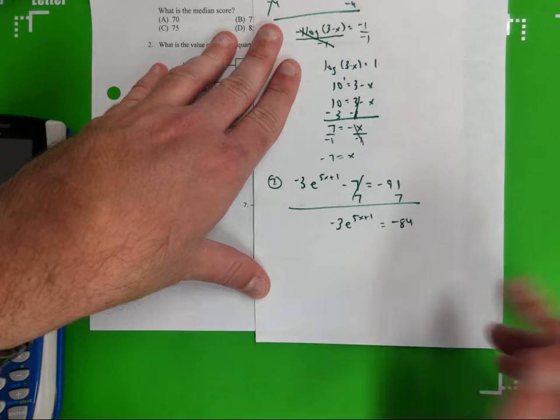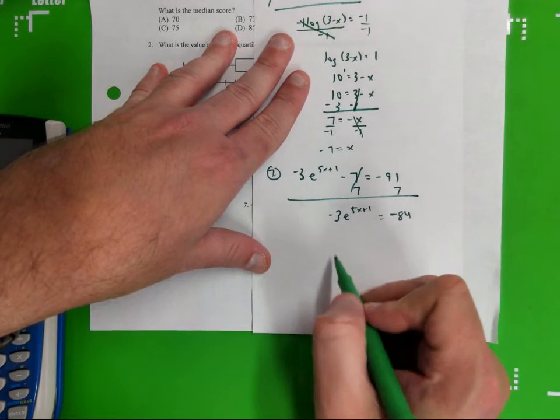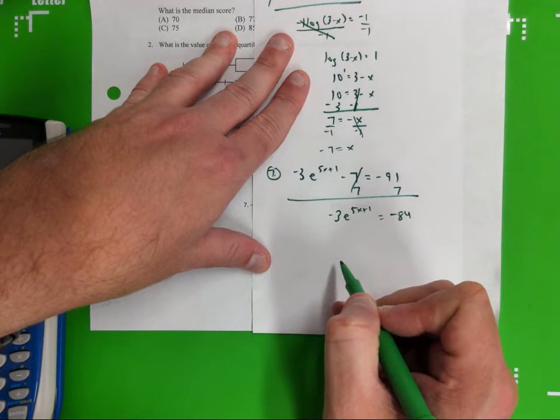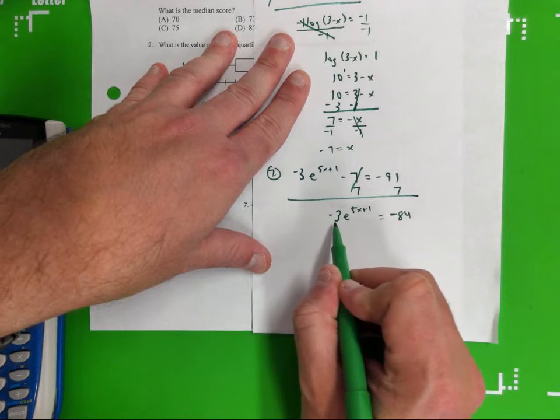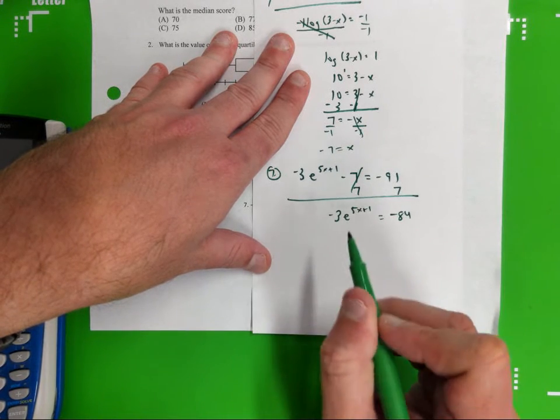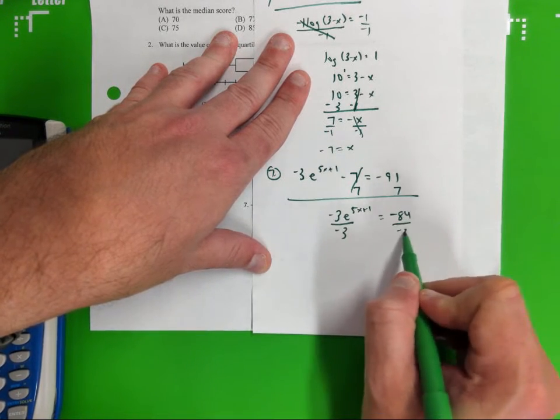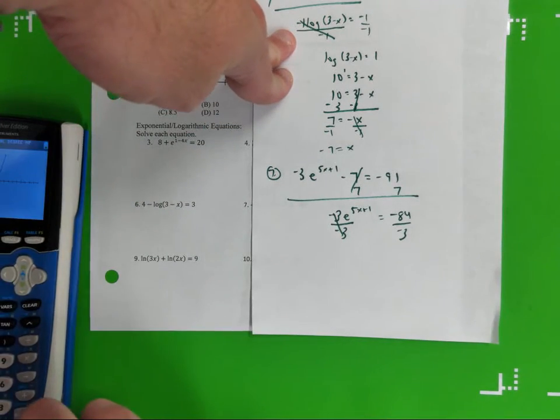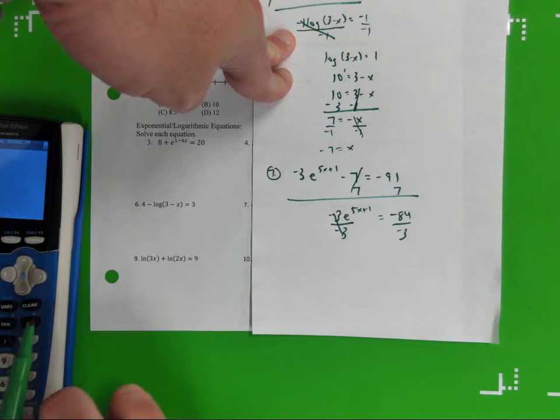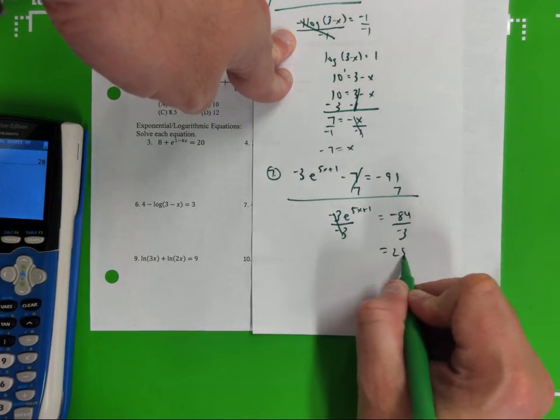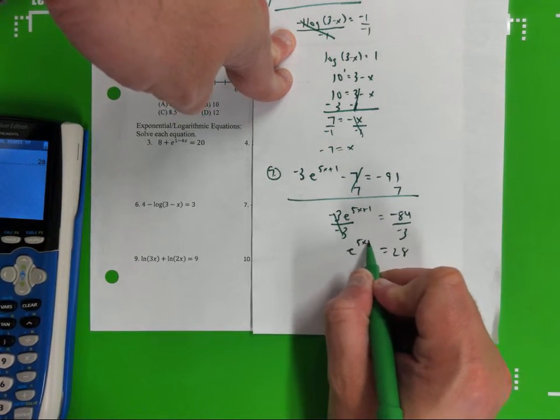Okay. What's the next thing I'll do, Will? Take the natural log of e. Is e by itself? What's the first thing you need to do? Oh, divide by 3. Very good. Divide by negative 3, which gives me 28. Now we'll take the natural log.